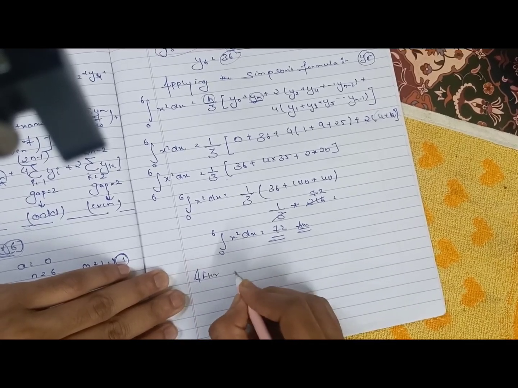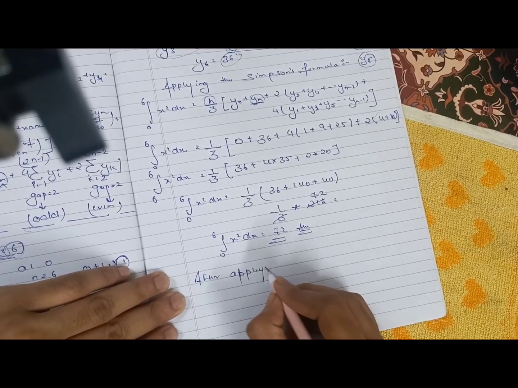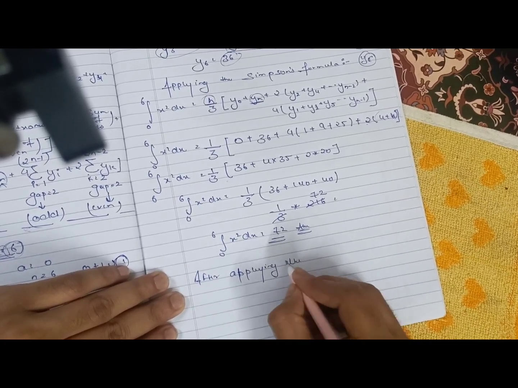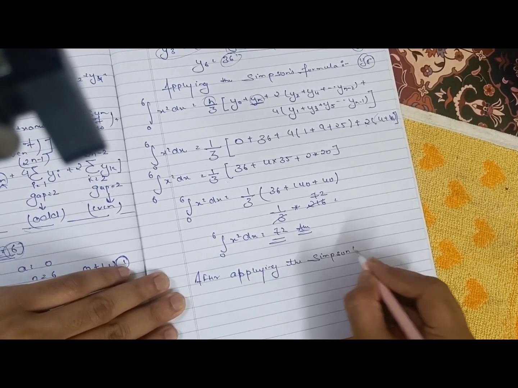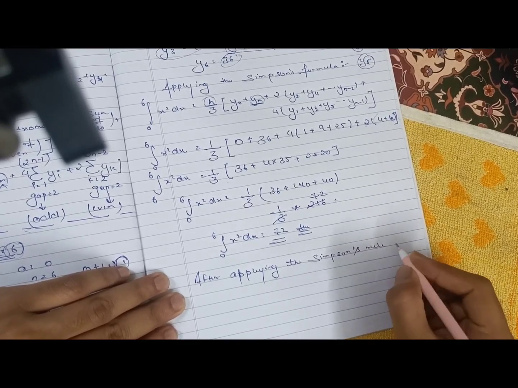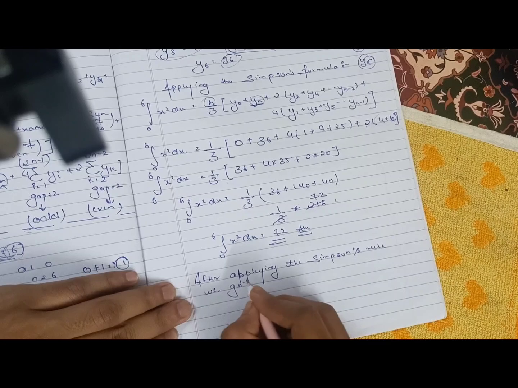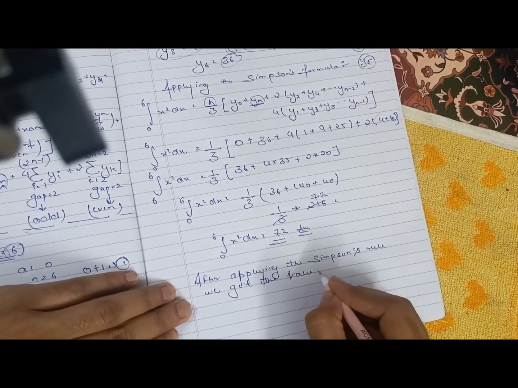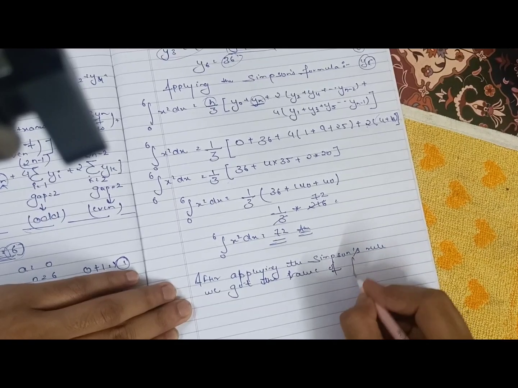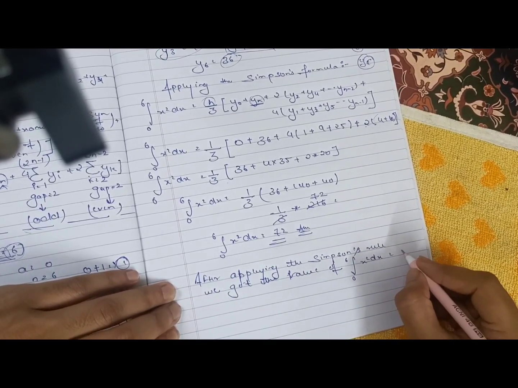So after applying the Simpson rule, we got the value of the integral from 0 to 6 of x square dx equal to 72.